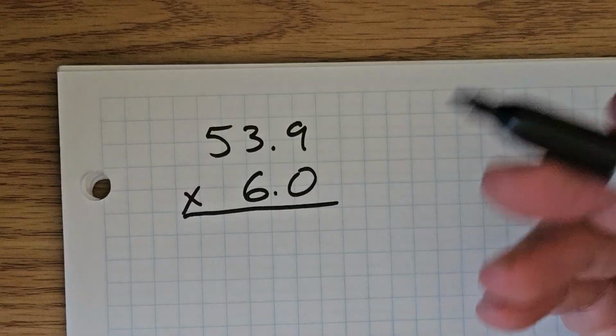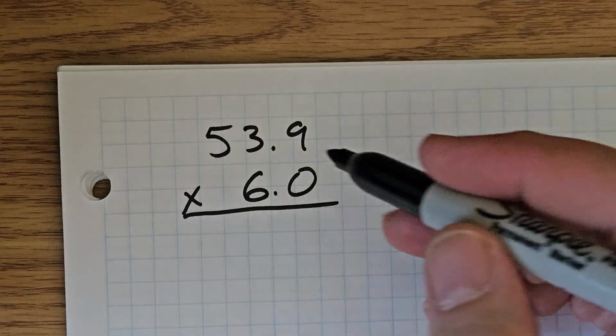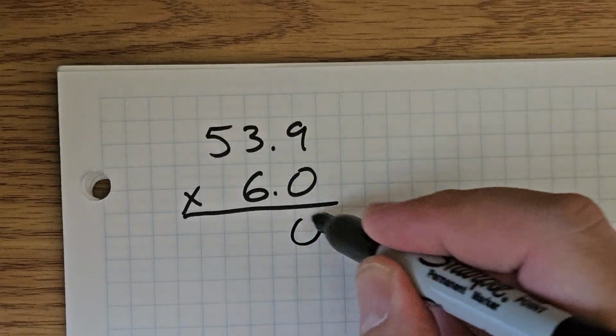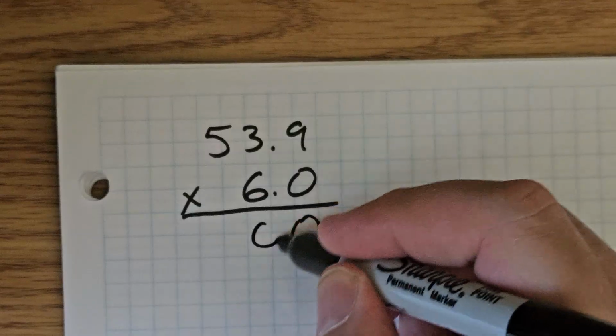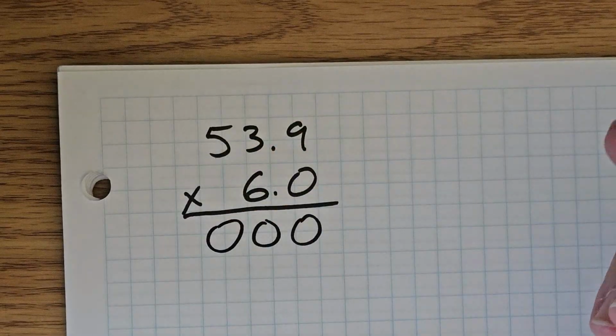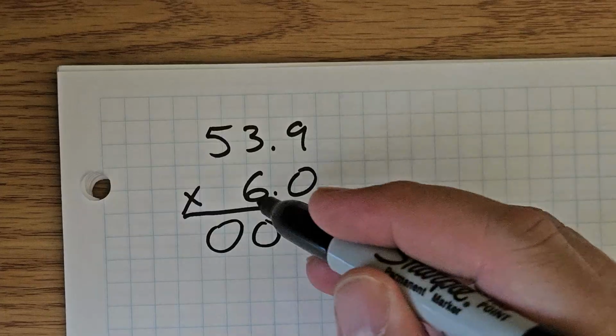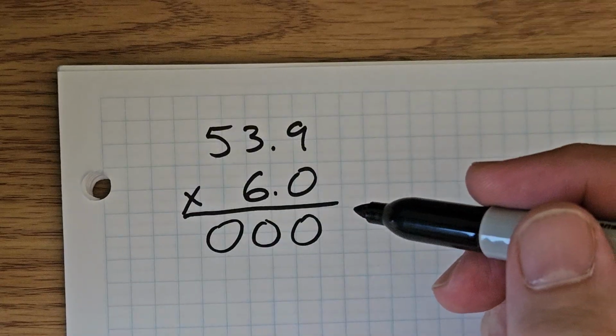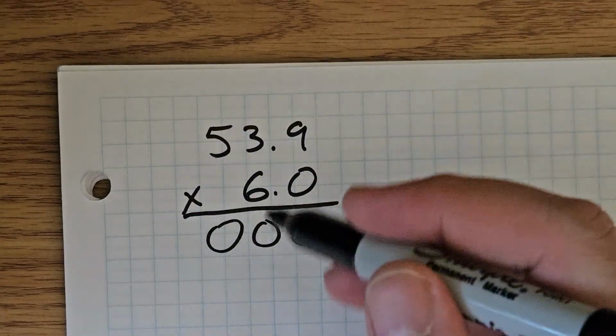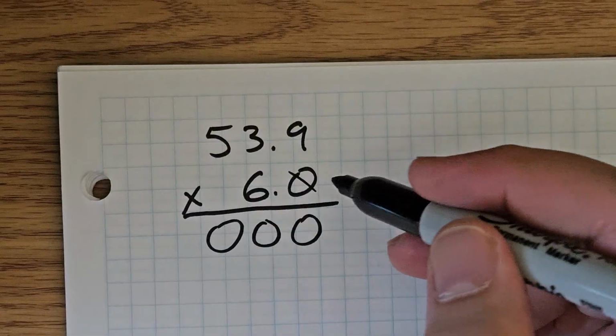I'm just going to multiply this like I would any other whole numbers. First of all, 9 times 0 is 0, and 3 times 0 is 0, and 5 times 0 is 0. If I wanted to, I could have taken a shortcut there and just put a 0 here and done my second level of multiplication right off of that. But let's just go ahead and go through here. So I'm done multiplying the 0.